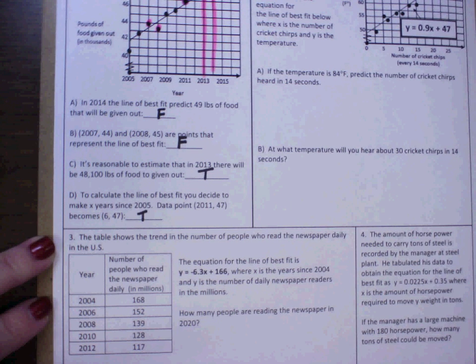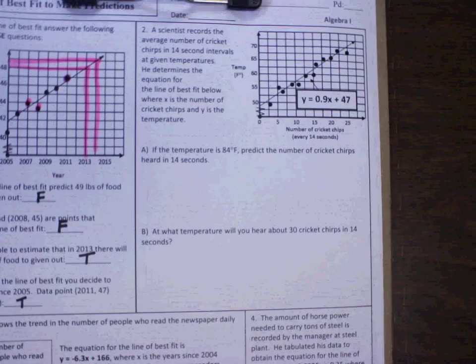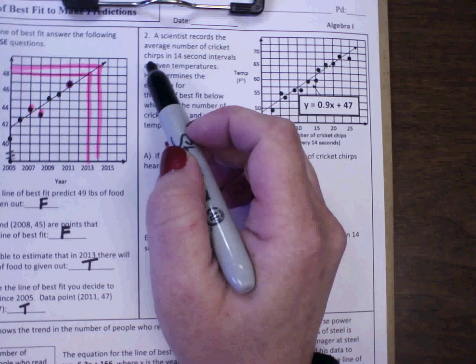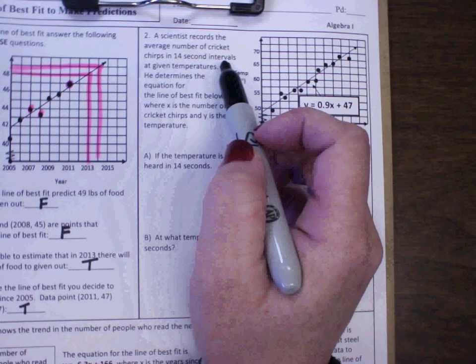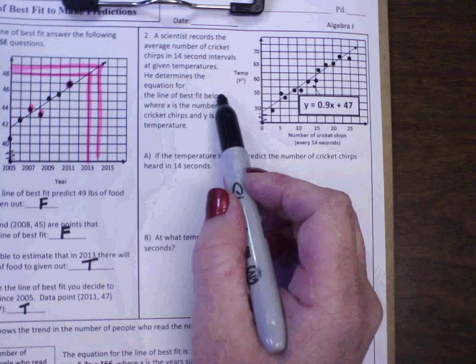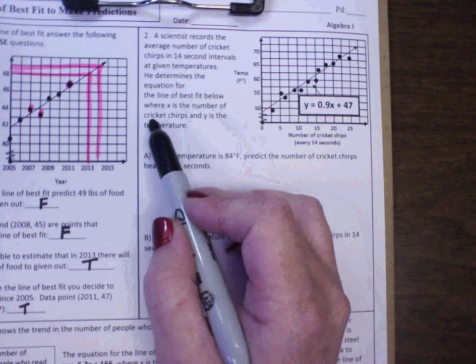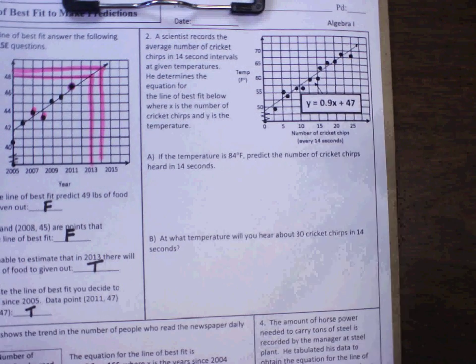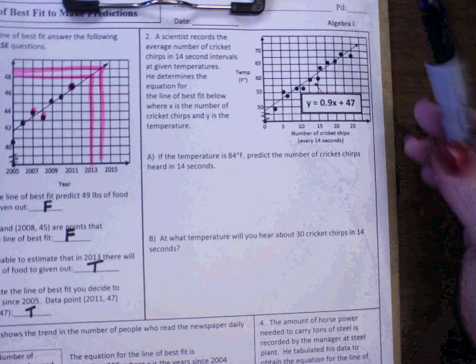All right, let's go to the next one. A scientist records the average number of cricket chirps in 14 second intervals at given temperatures. He determines the equation for the line of best fit below, where x is the number of cricket chirps and y is the temperature. Okay, so before I even go, I want to take a look at the scatter plot and figure out what kind of association or correlation this has. It's definitely positive. Very good.